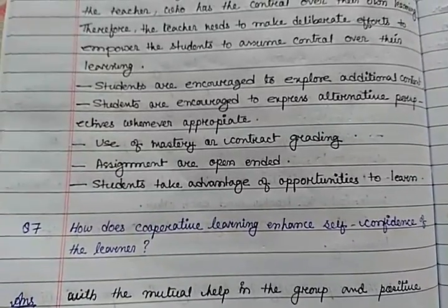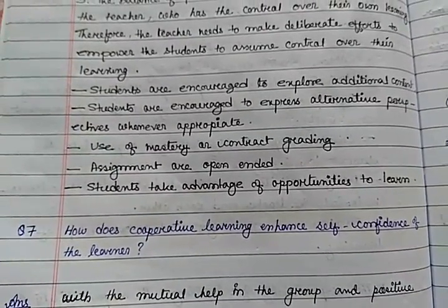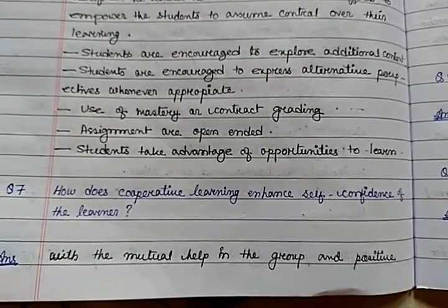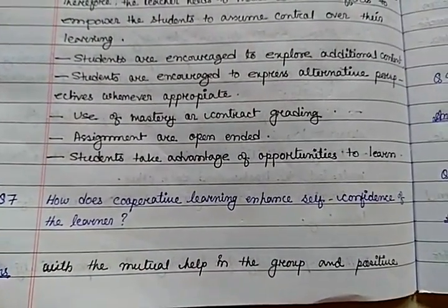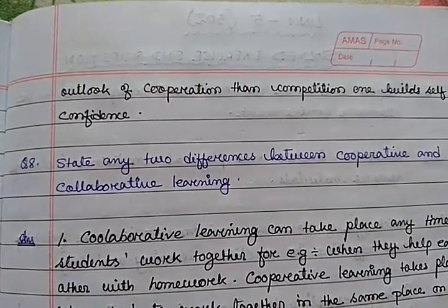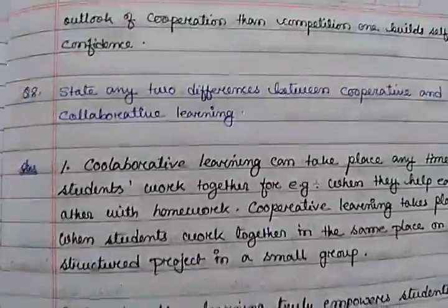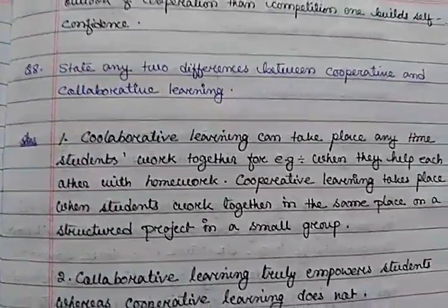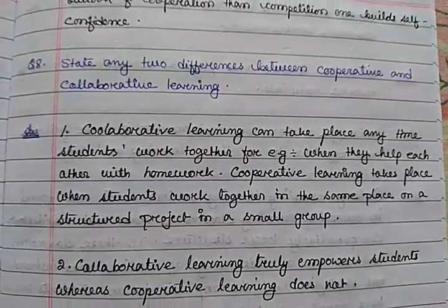So, this is question number 7. How does cooperative learning enhance self-confidence of the learner? So, the answer is with the mutual help in the group and positive outlook of cooperation rather than competition, one builds self-confidence. So, next question. State any two differences between cooperative and collaborative learning.